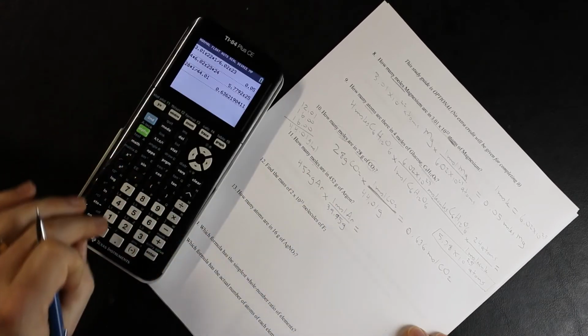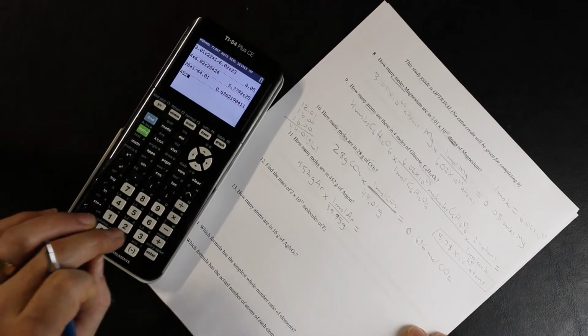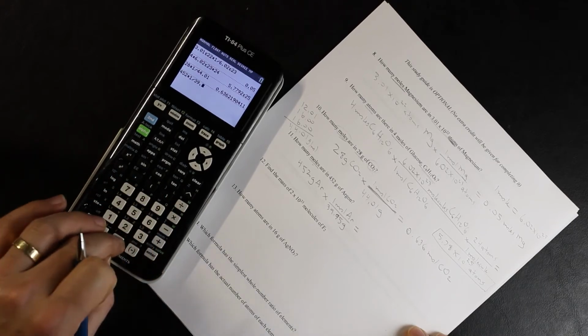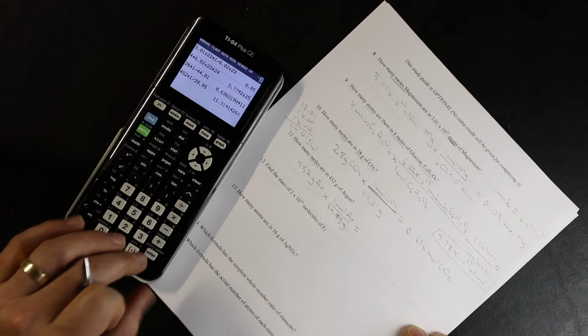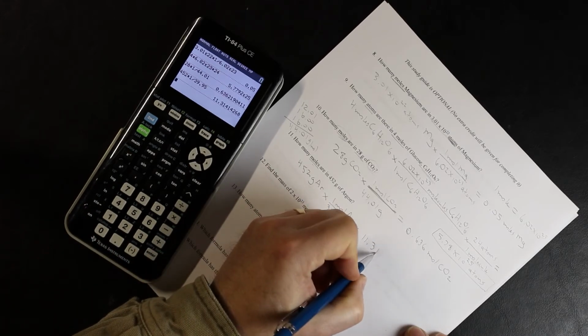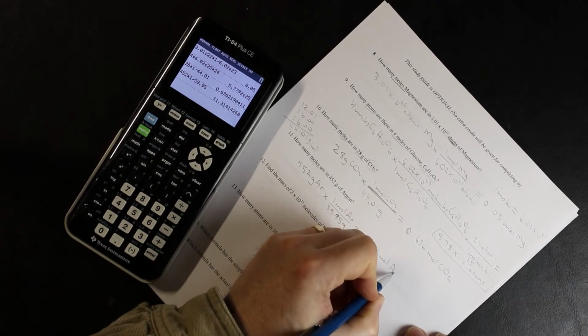Okay, so let's do the math. 452 times 1 divided by 39.95 equals 11.31 moles of argon.